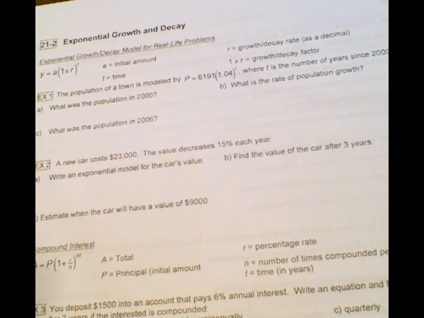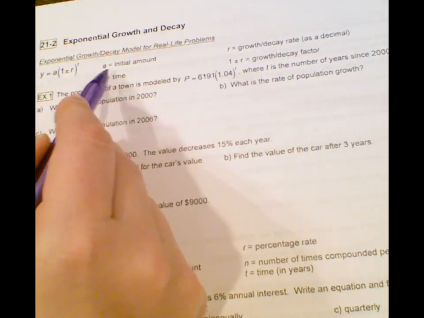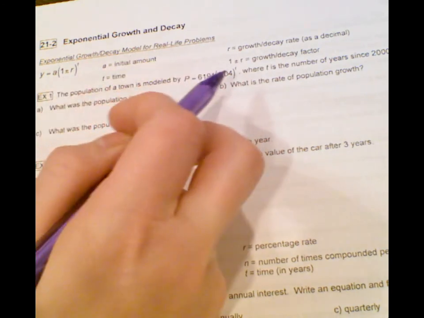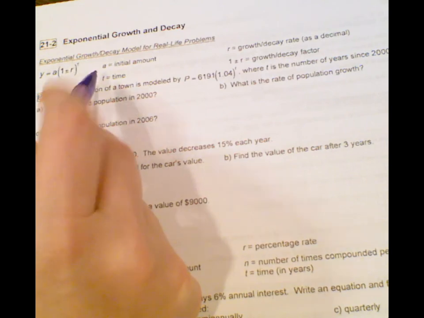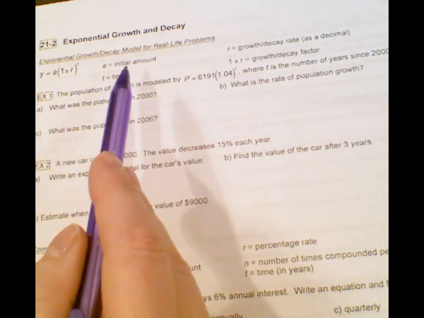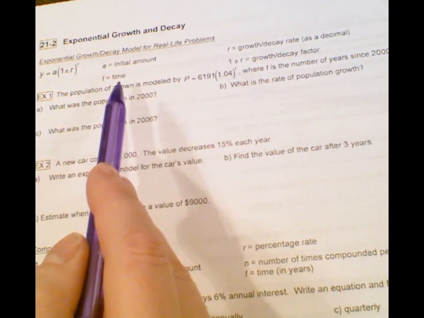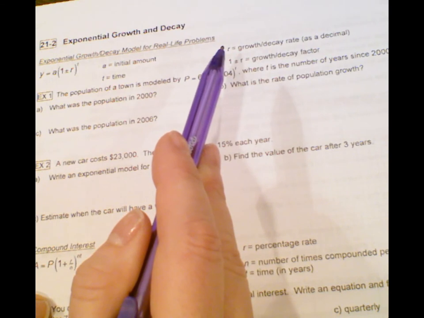So the equation is A is your initial amount, 1 plus R is your rate. We use the plus if it's a growth, and we use the minus if it's a decay. The T up here is in time. All right, so let's look at it one more time. So the A is the initial amount, it's what you started with. Your T is in time. Your R is your growth or decay rate.